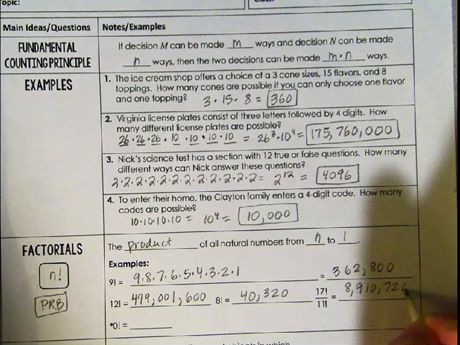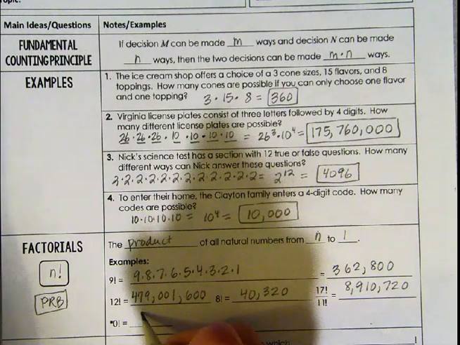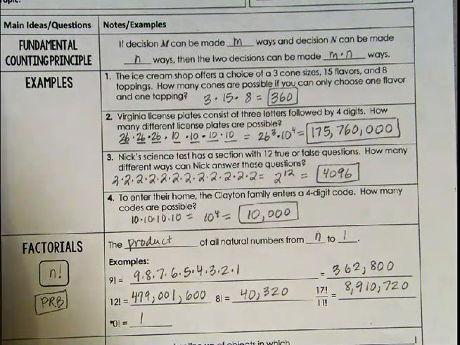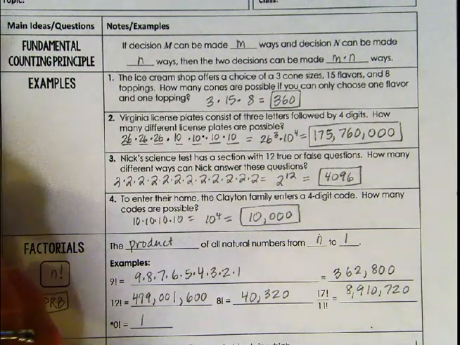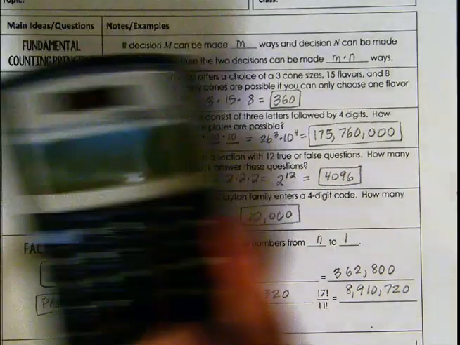All in one fell swoop. And then that bottom one has 0 factorial. That's actually just 1. And you can verify that by plugging it in your calculator to show that it is 1. And I just did it on mine.